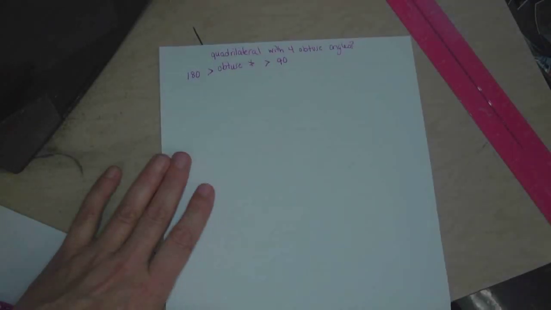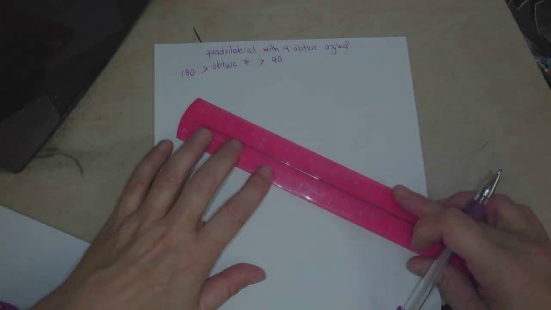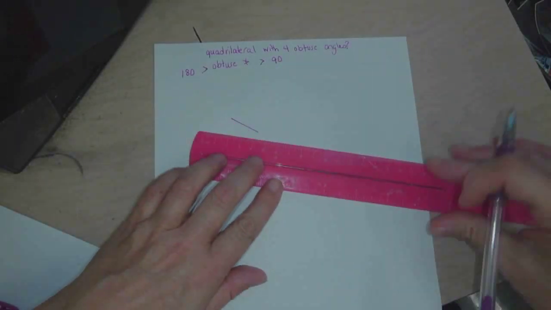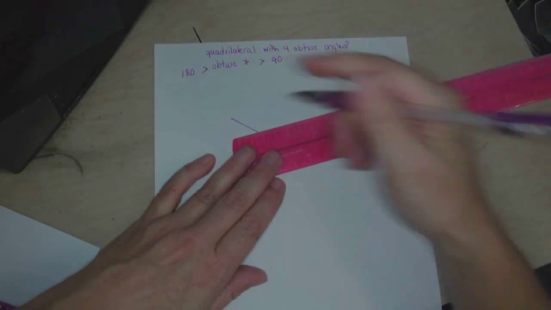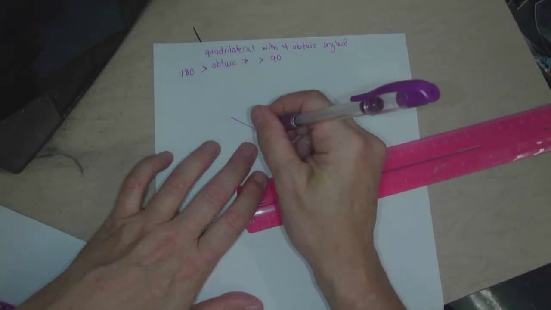It kind of looks like this. So there's one obtuse angle right here.